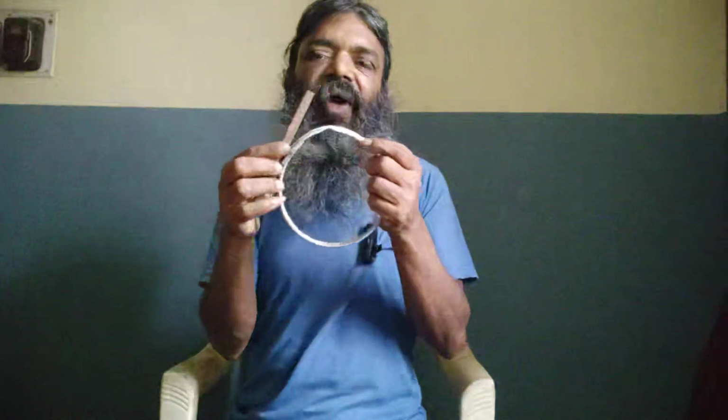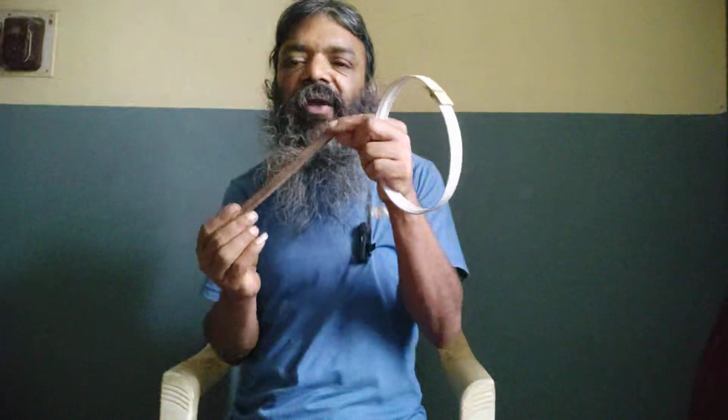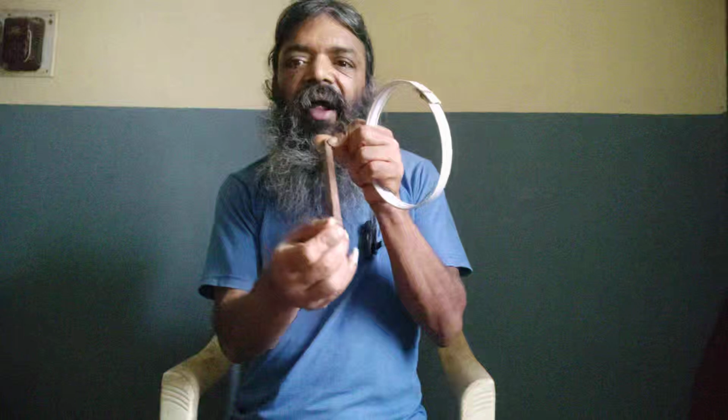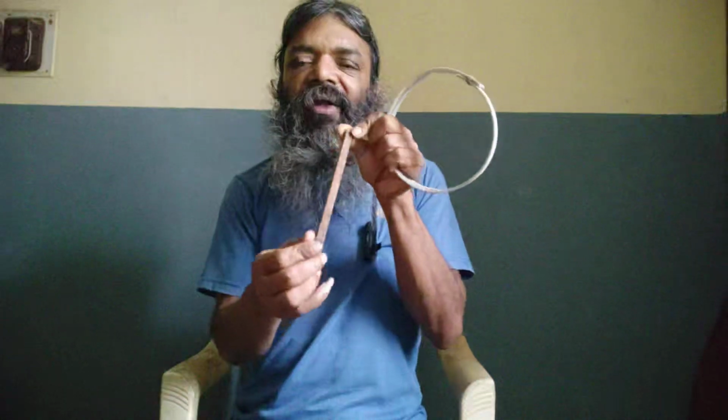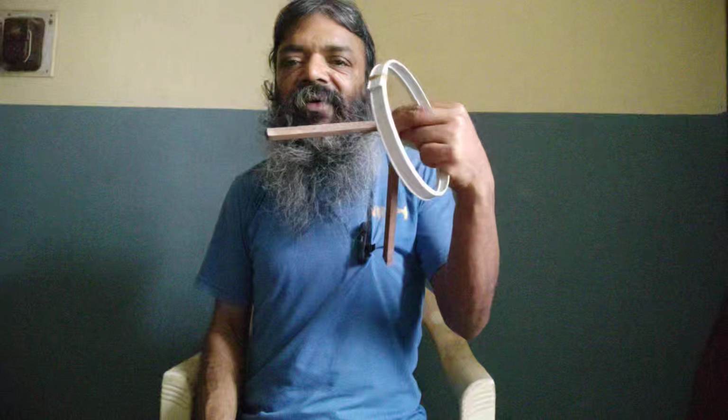So if this is the point I'm talking about, this vector and this vector. Can you see? If I combine these two, it is something like this.